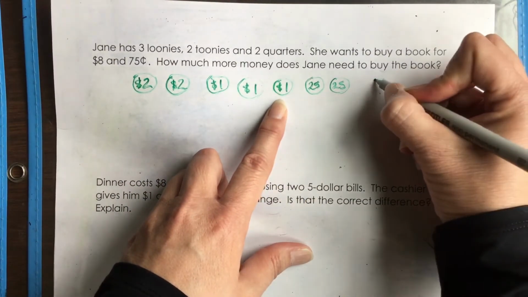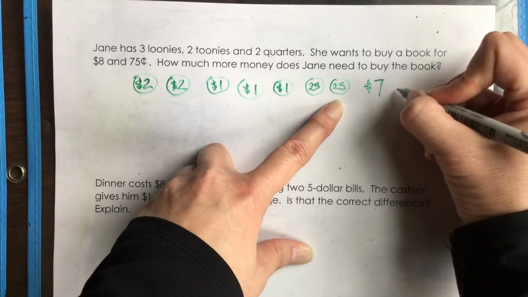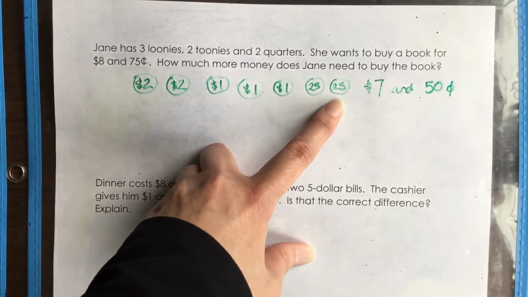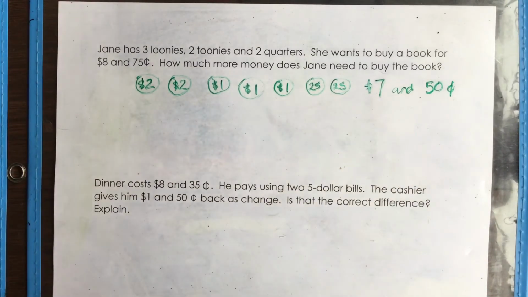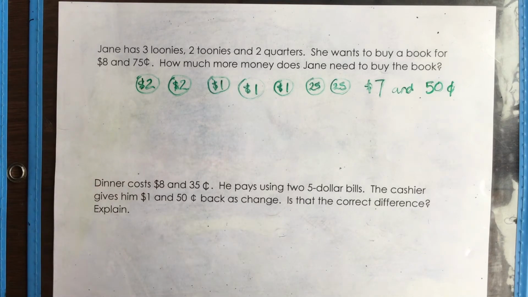So I have $7 and 50 cents. Okay, we're still writing it this way, and in our next lesson we'll learn how to write dollars and cents differently. So currently I have $7.50. She wants to buy a book for $8.75. Well, does she have enough money? No, she doesn't. I could hear you screaming that out. So we need to find out how much more money she needs. So what I'm going to do is count on until I reach $8.75.